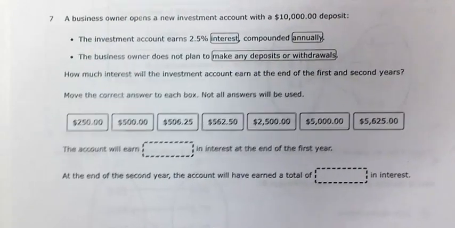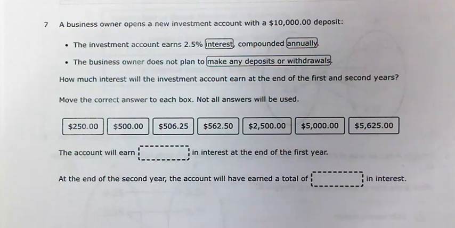Number 7. A business owner opens a new investment account with a $10,000 deposit. The investment account earns 2.5% interest, compounded annually. The business owner does not plan to make any deposits or withdrawals. How much interest will the investment account earn at the end of the first and second years? Move the correct answer to each box. Not all answers will be used.